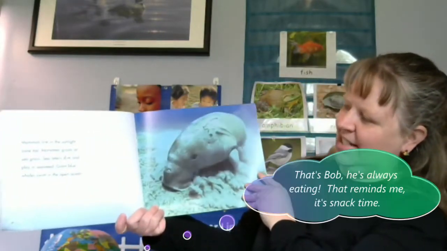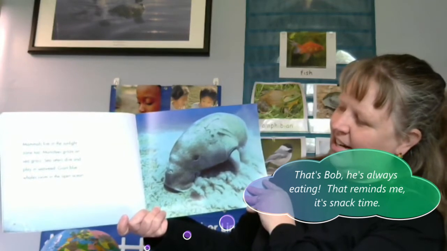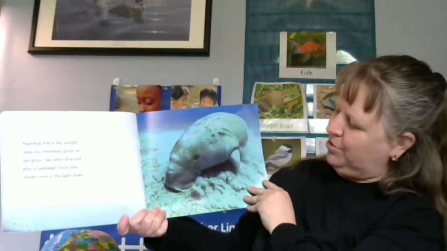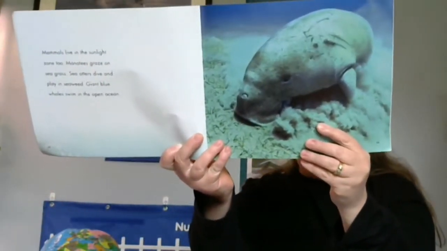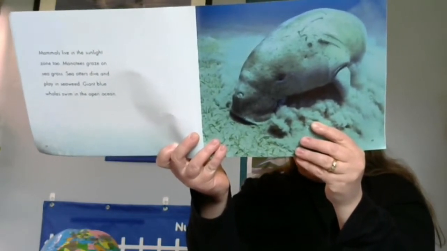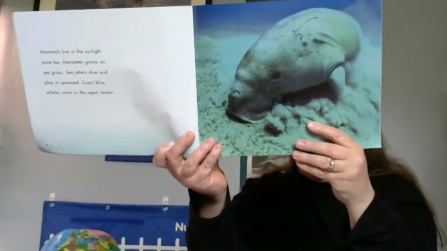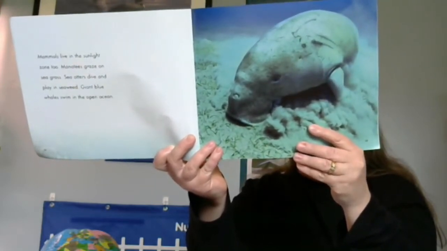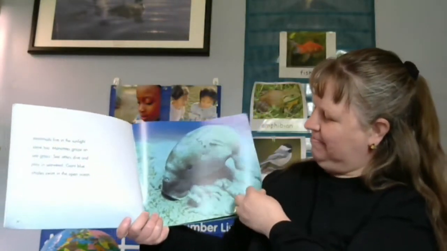Mammals live in the sunlight zone too. Manatees graze on seagrass. Sea otters dive and play in seaweed. Giant blue whales swim in the open ocean. And here we can see a manatee. A manatee is a really fascinating creature that likes to munch on seagrass. They're very slow moving, but they're kind of big. They're definitely bigger than we are, not as big as a whale. And they live in the sunlight zone where they can find lots of yummy grass to eat.